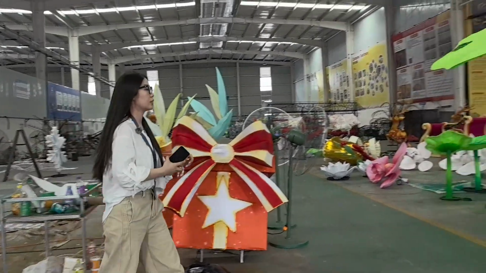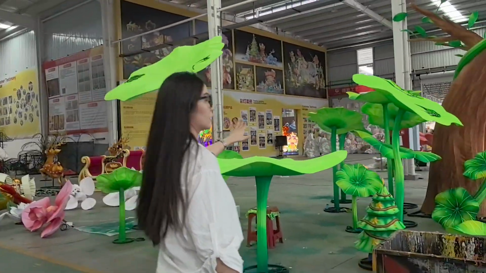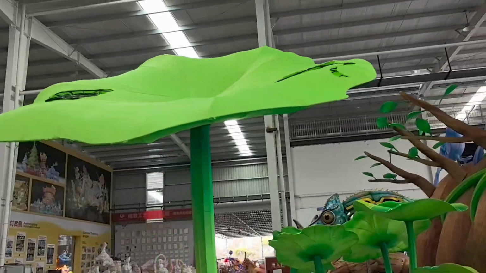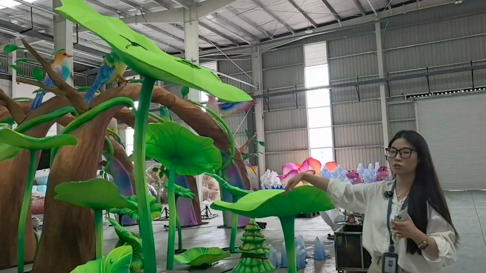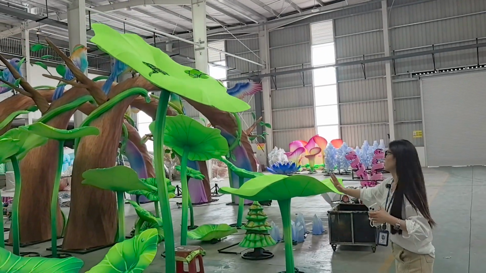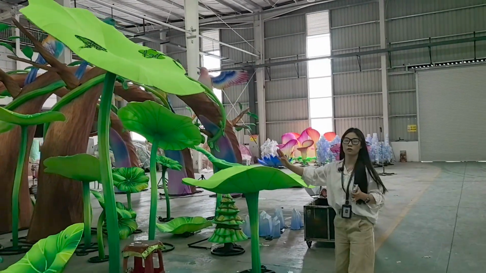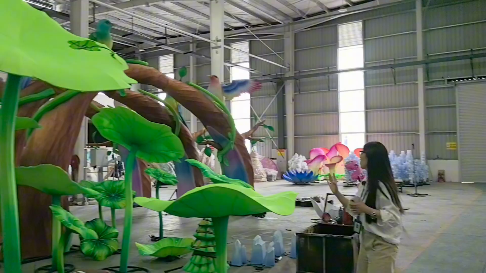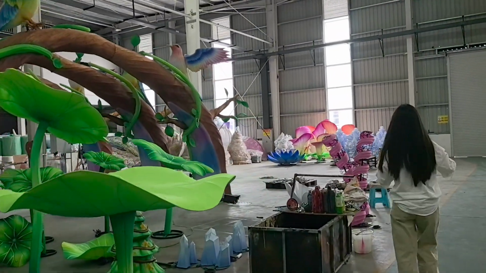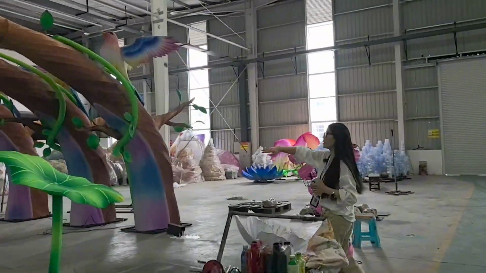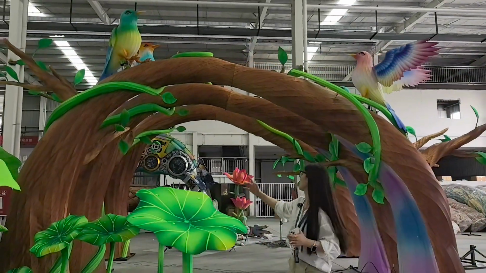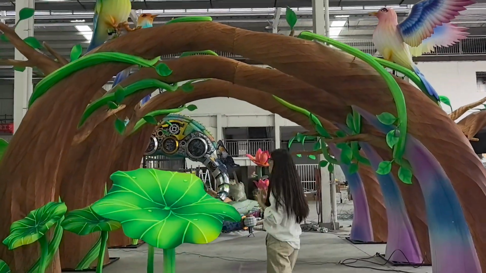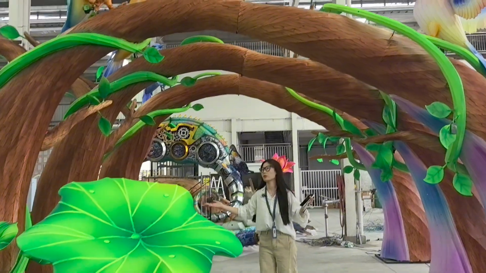And then you can see these lanterns with the lattice. These are finished being made and are in the 48-hour testing. You can see this is a big arch for the bird zoo. So our customers will walk through this arch.